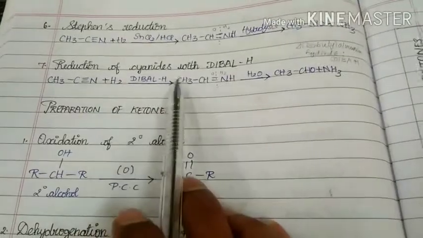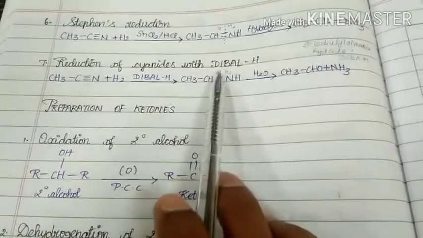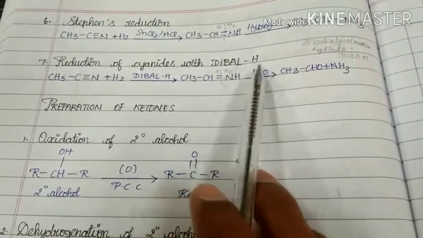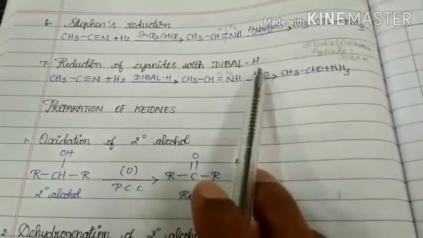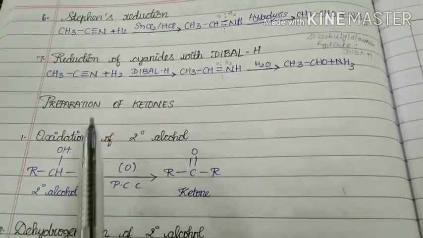Next, reduction of cyanides with DIBAL-H. DIBAL-H means diisobutyl aluminum hydride. That is also one of the reducing agents.